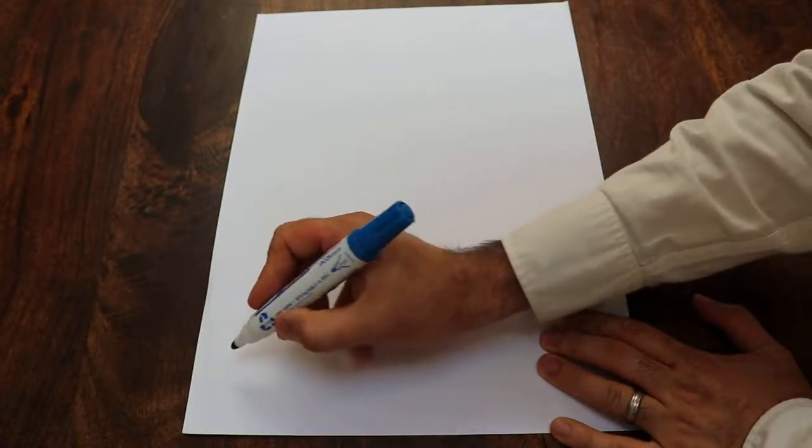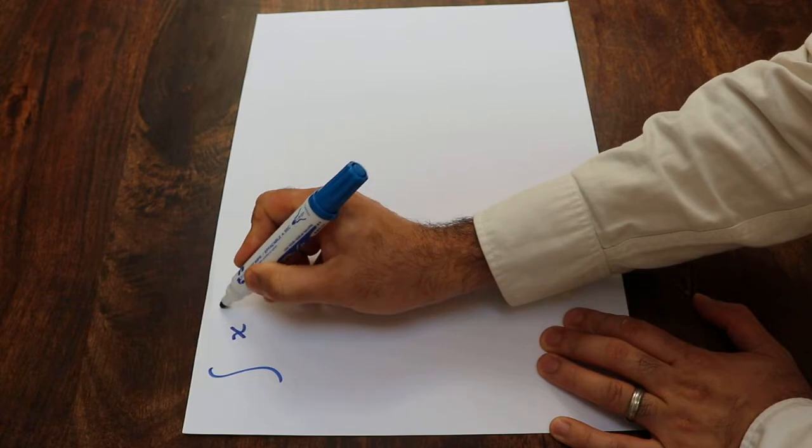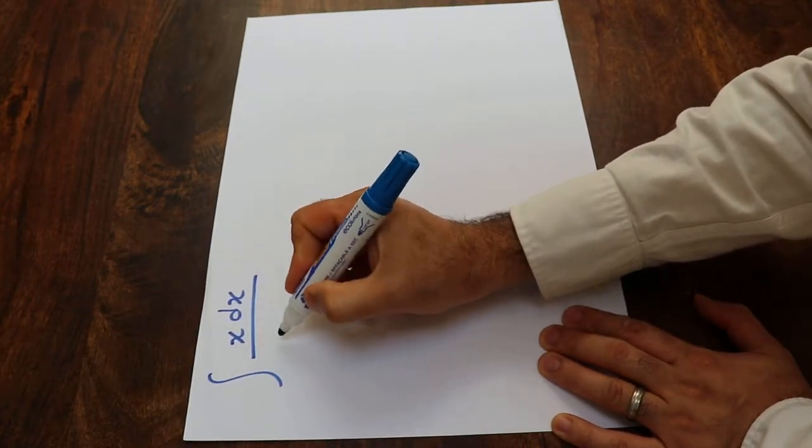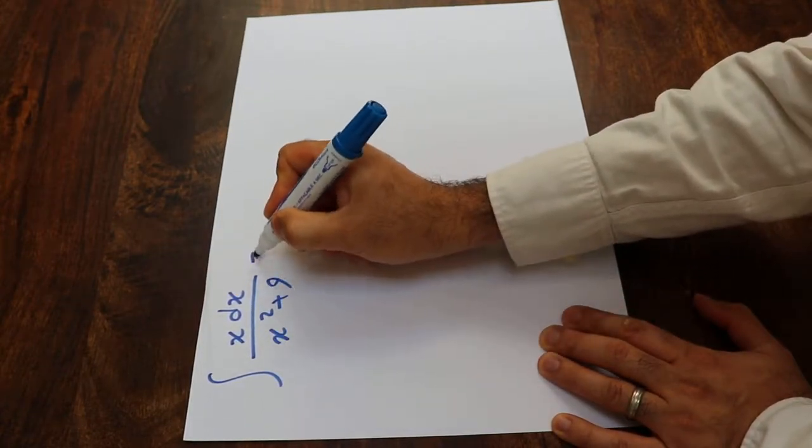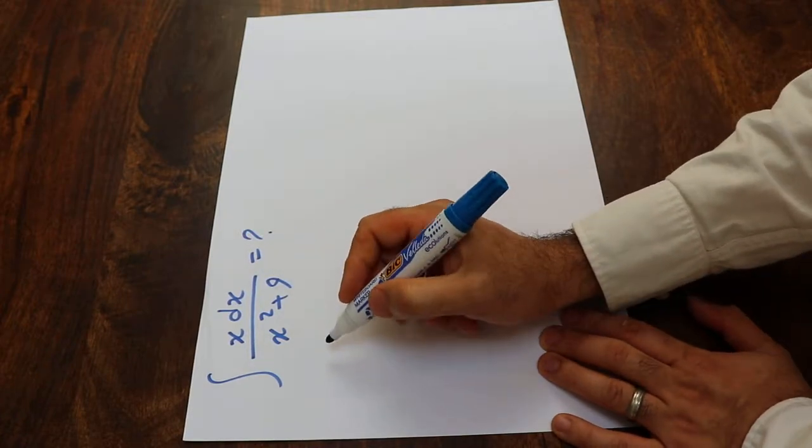Hello, today I'm going to show you how to calculate the integral of x dx divided by x² plus 9. You can solve this integral using the substitution rule.